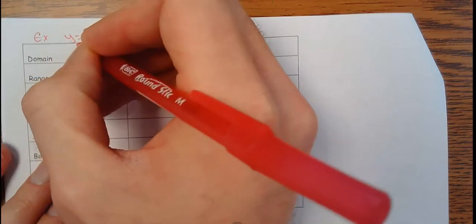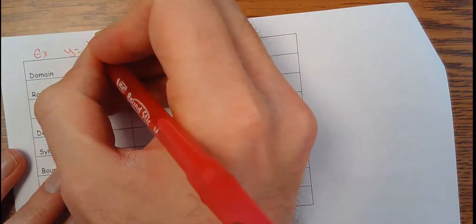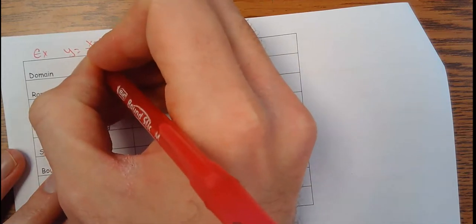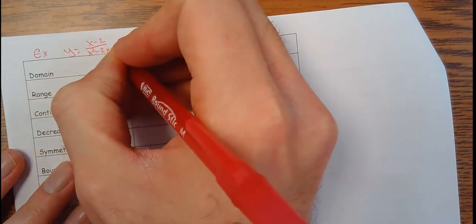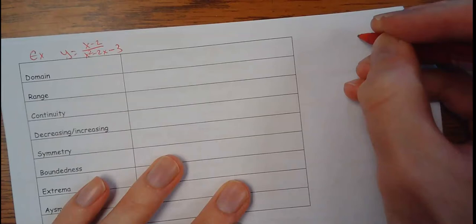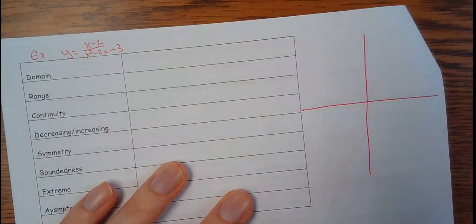But so this is x minus 2 over x squared minus 2x minus 3. And we'll try our best with this to graph this.